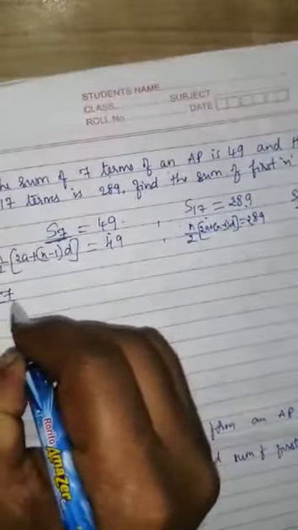Very easy. First find out a1: 3 plus, wherever the n is, we have to substitute 1, 4 into 1. So 4 ones are 4, 4 plus 3, 7. Now a2, let us apply the same. 4 into 2, 4 twos are 8, 8 plus 3 is 11. Now let us come to a3. 3 plus 4 into 3, instead of n substituting 3, 4 threes are 12, 12 plus 3, it's 15. Now whether a1, a2, a3 is in AP, we have to find out.